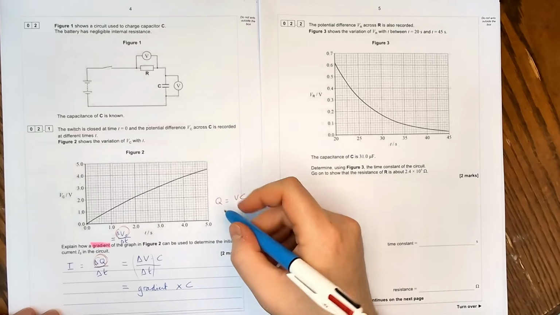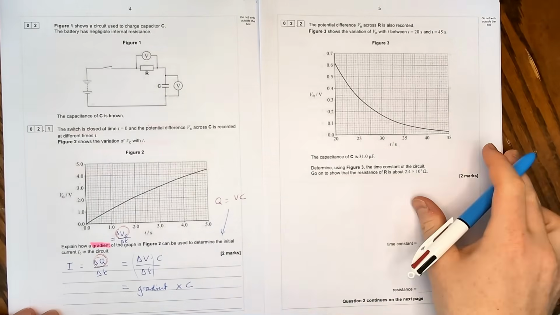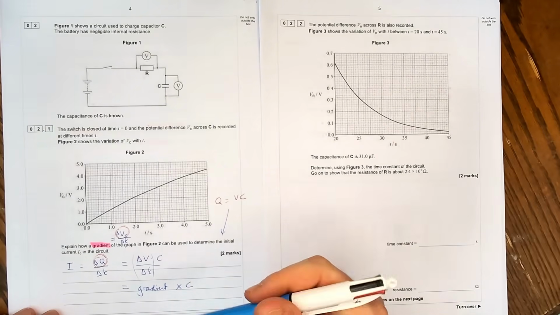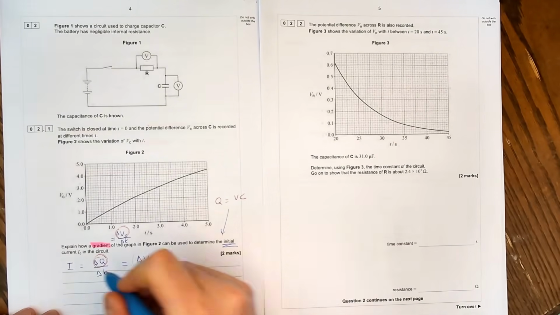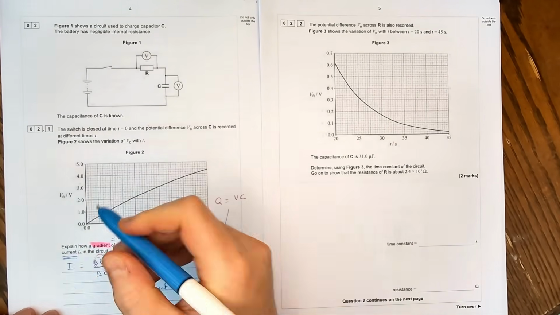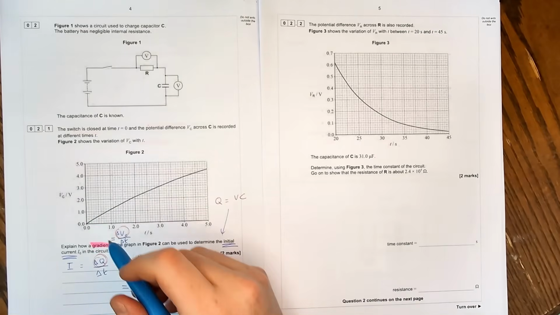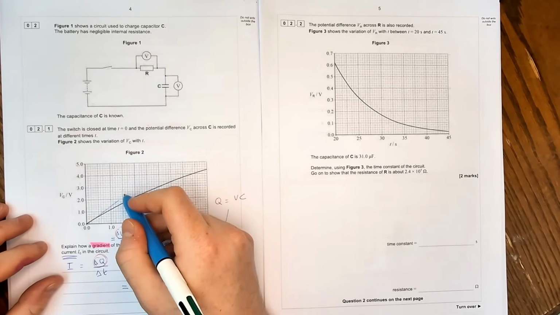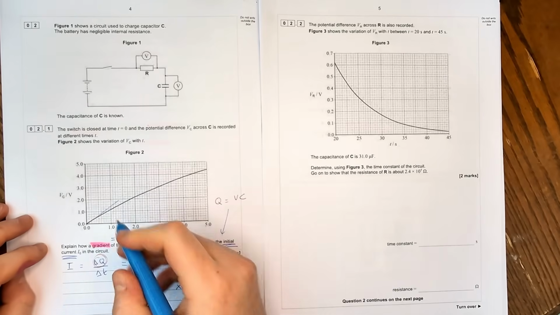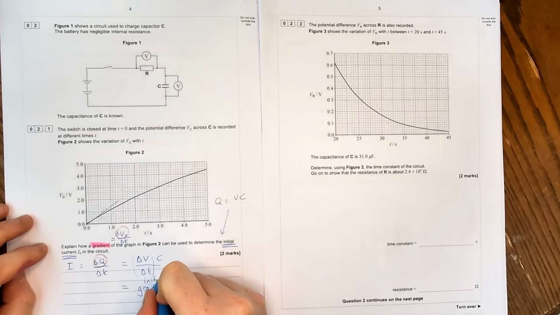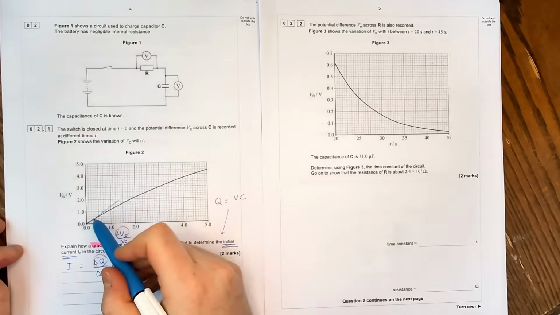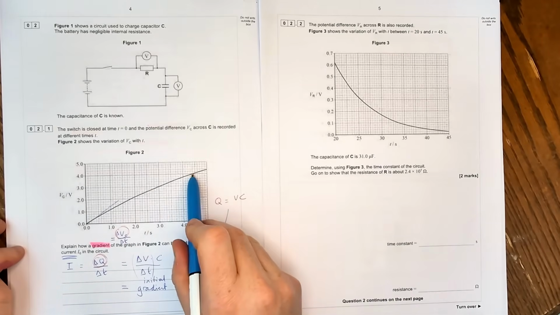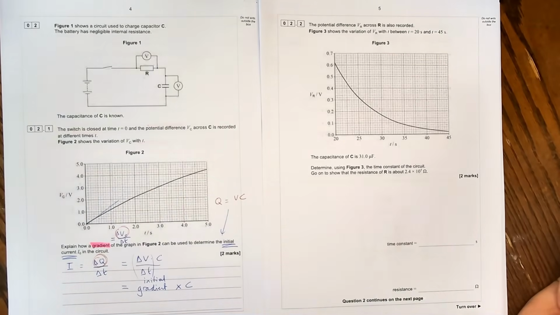Now, the final thing is that I missed out one little bit here, which is to say it's the initial current, so the initial current in the circuit. So if you were doing this question properly, you'd get a tangent for this bit here, and you'd work out the tangent of this little part here. Because it says initial current, it's going to be the initial gradient times the capacitance, rather than the gradient at any point, because obviously the gradient is changing.